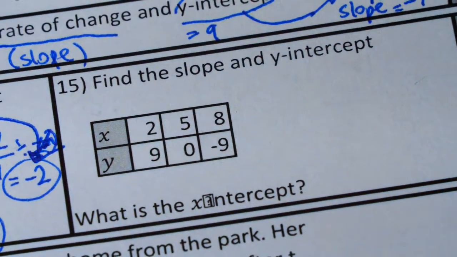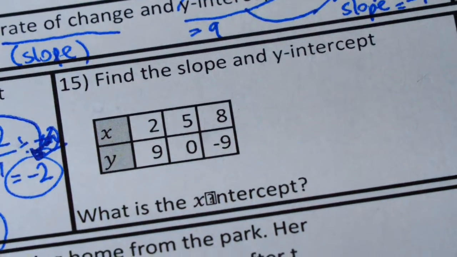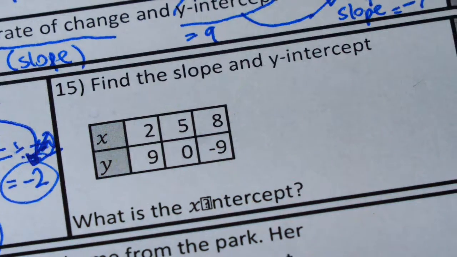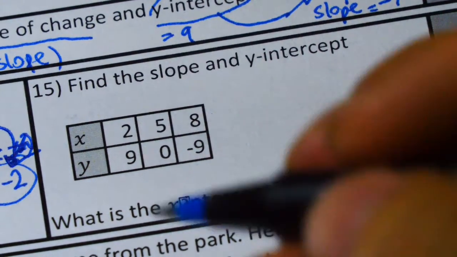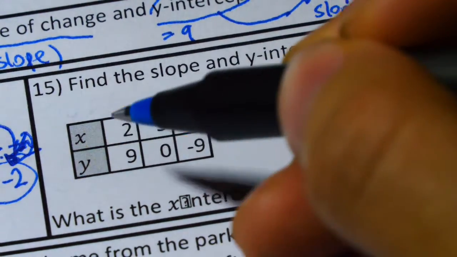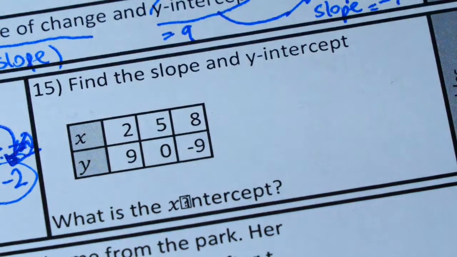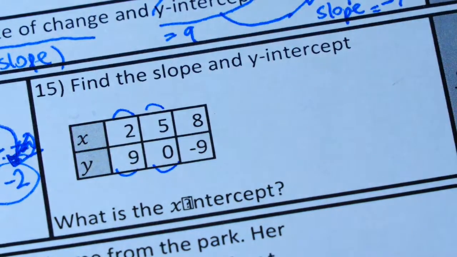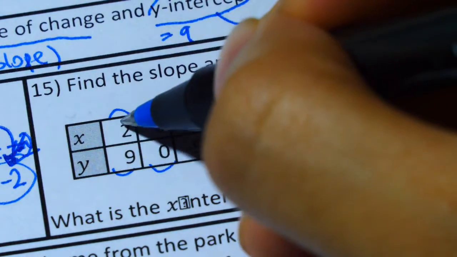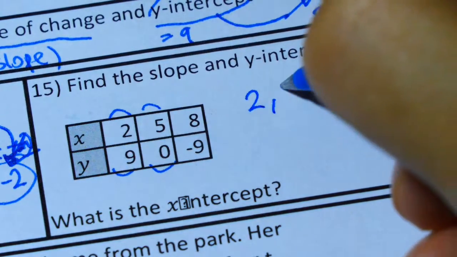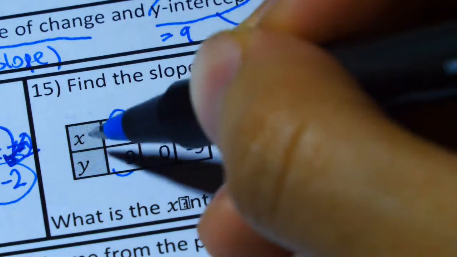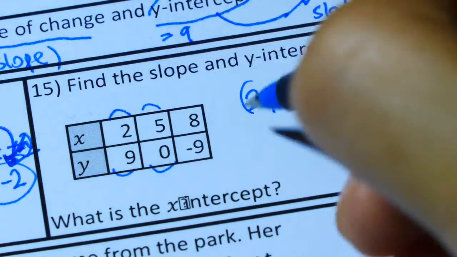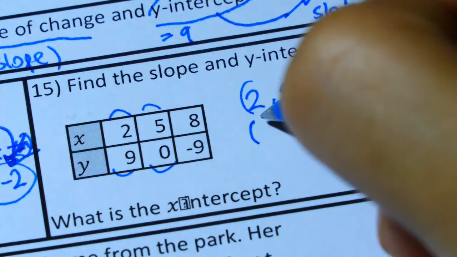And the last question, question 15. Find the slope and y-intercept. So the table is a bit different, but it's the same thing. We are picking 2 points, this point and this point. We have 2, 9. Remember x first, and then y. So 2, 9 and 5, 0.